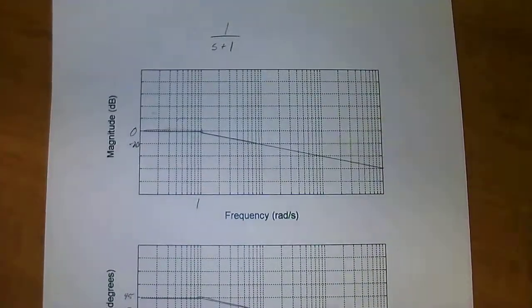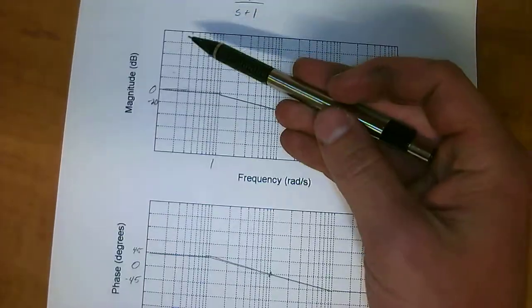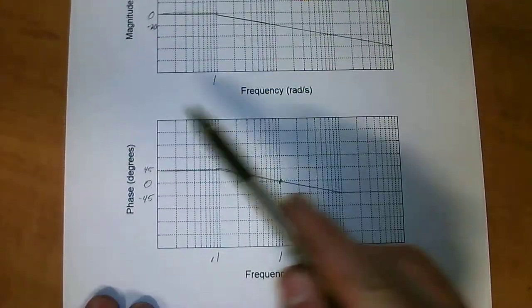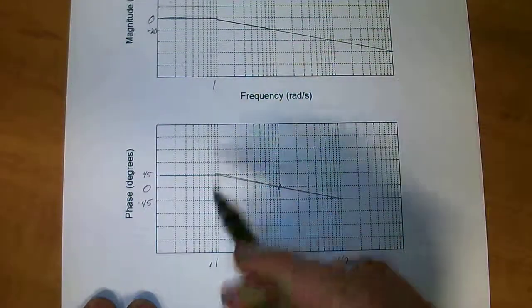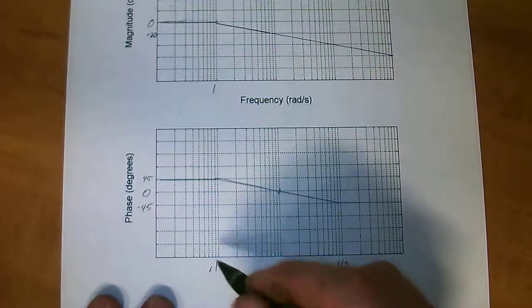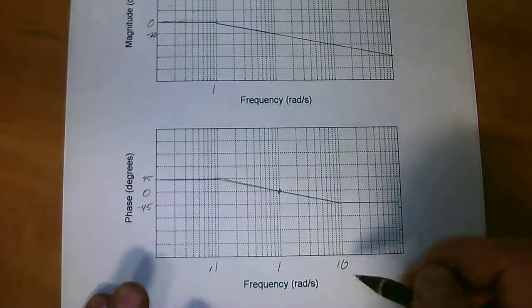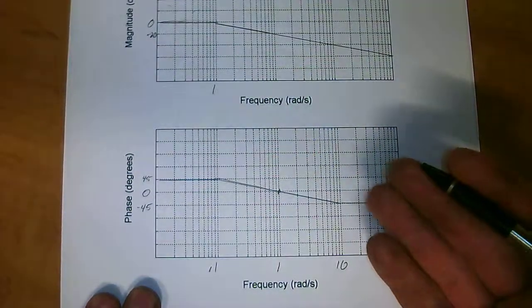So when you're working with Bode plots, if you've never really seen them before, you have two plots. You have the magnitude plot and the phase plot. Both of them are with respect to frequency, and it's on a logarithmic scale. So you have 0.1 and then 1 and then 10, so it goes up by powers of 10 here.